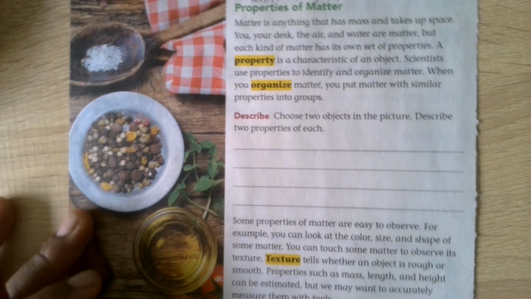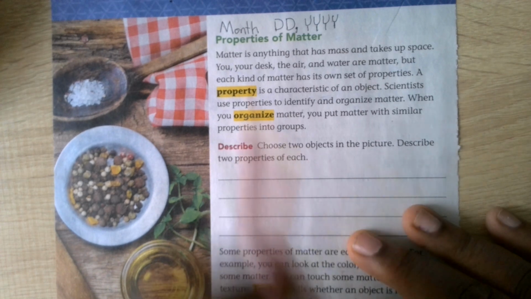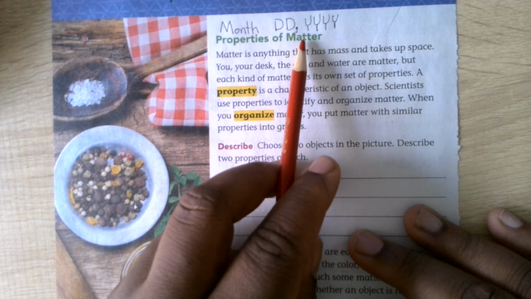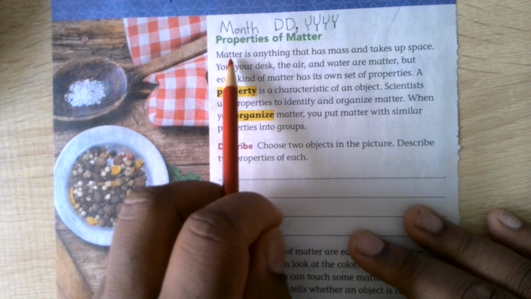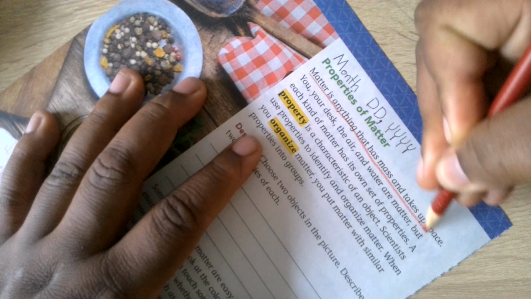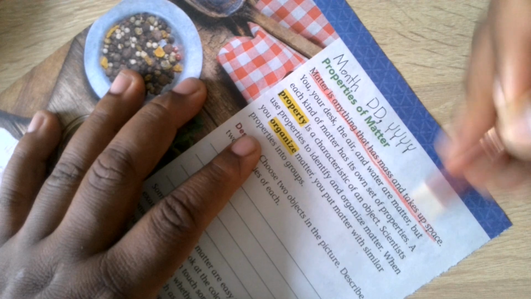Now, let's go back and annotate. I see my key idea, properties of matter. So they're going to tell me about matter in this passage. And the first thing they tell me is matter is anything that has mass and takes up space. So that is the definition of matter. And I'm going to highlight that.